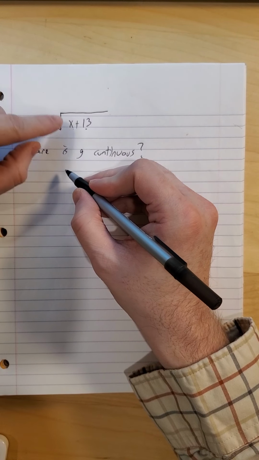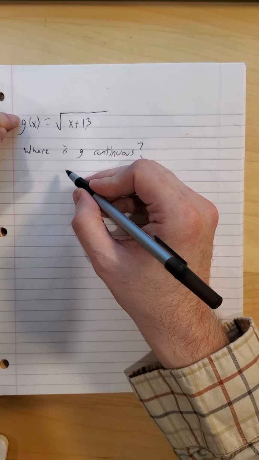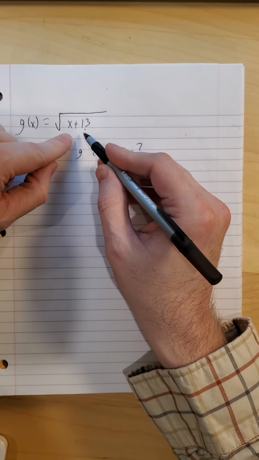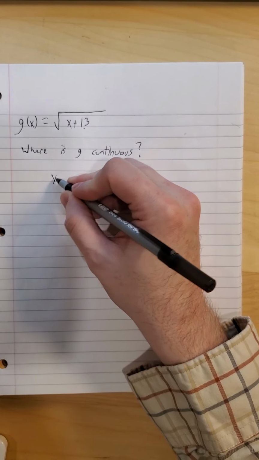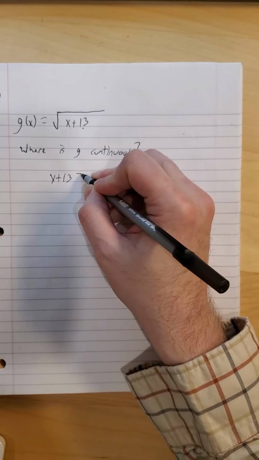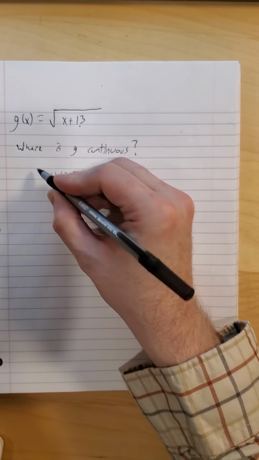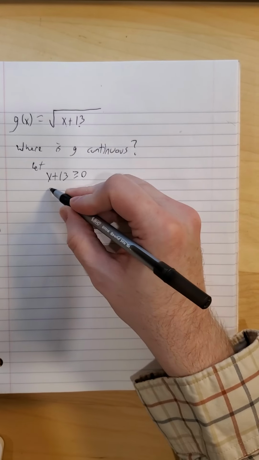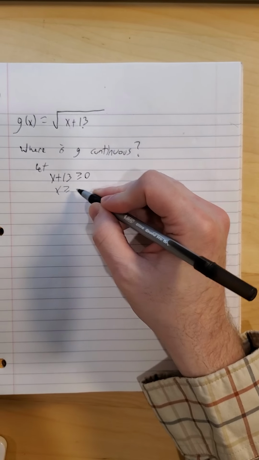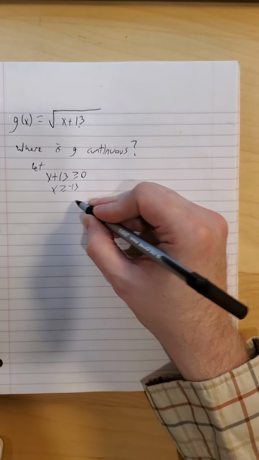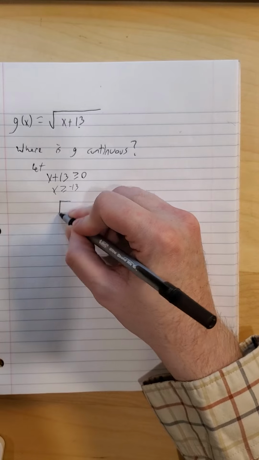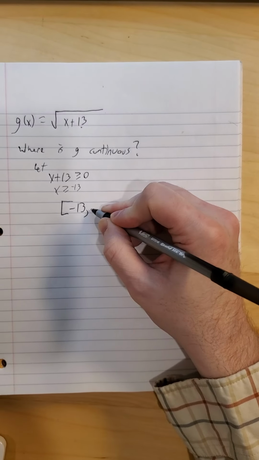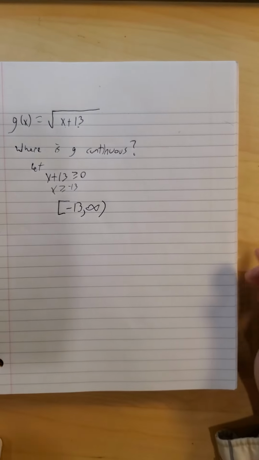We're under an even root, so g is going to be continuous everywhere where this exists and is at least 0. So we just let x plus 13 be at least 0, so x is at least negative 13. So then this would be from negative 13 inclusive to positive infinity.